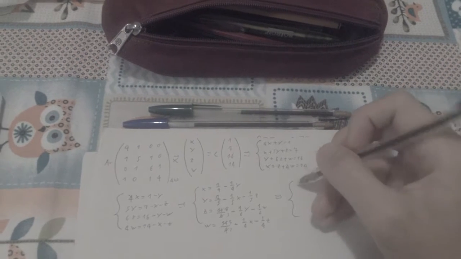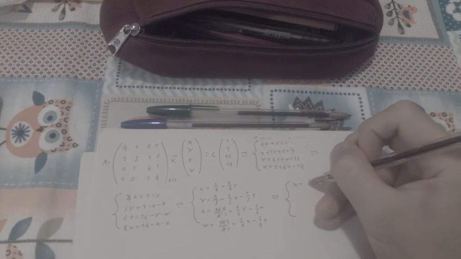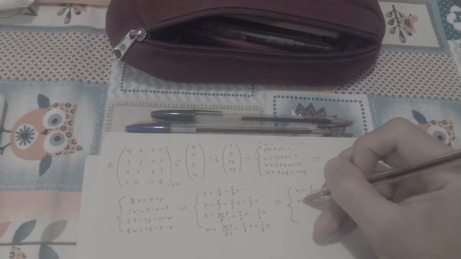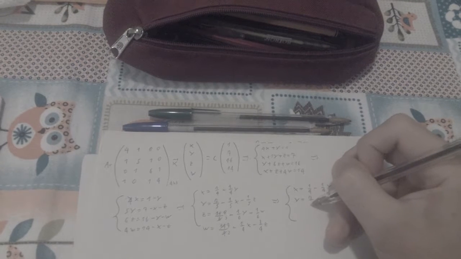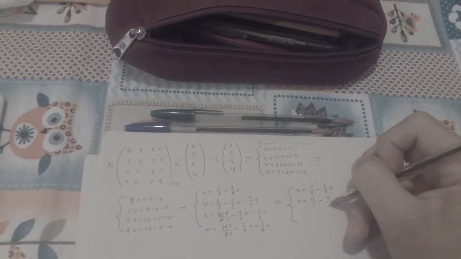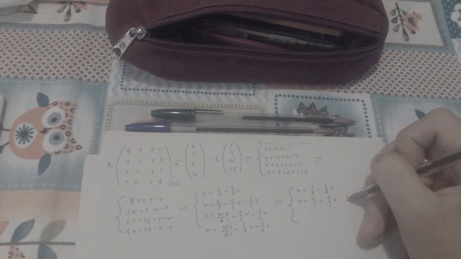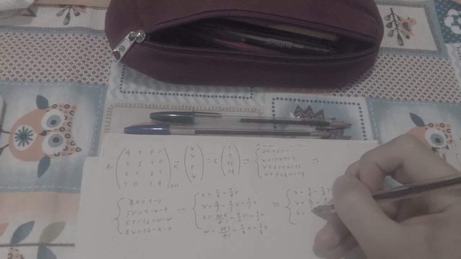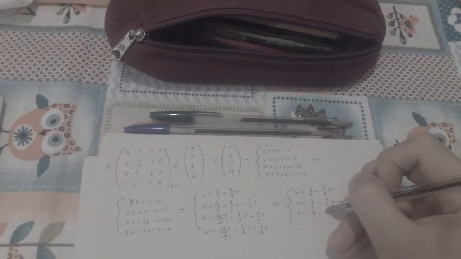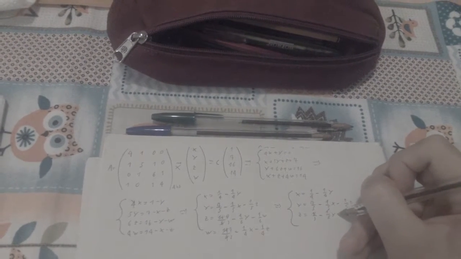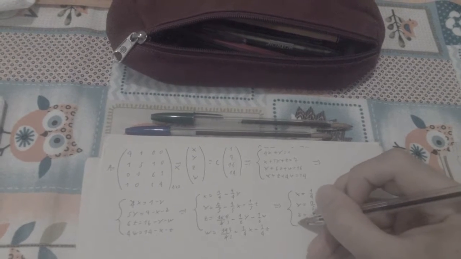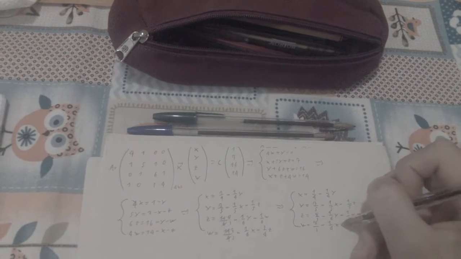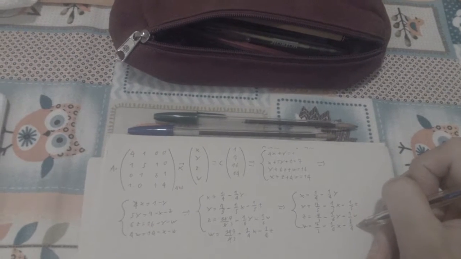And this is going to give me x equal to 1 over 4 minus 1 over 4y, y equal to 7 over 5 minus 1 over 5x minus 1 over 5z, z equal to 8 over 3 minus 1 over 6y minus 1 over 6w, and w equal to 7 over 2 minus 1 over 4x minus 1 over 4z.